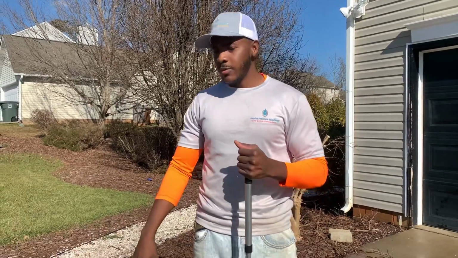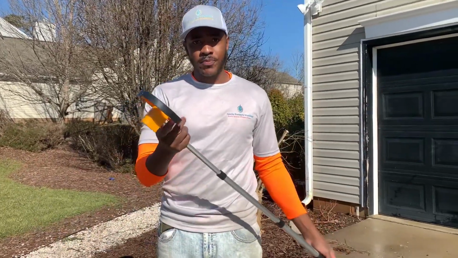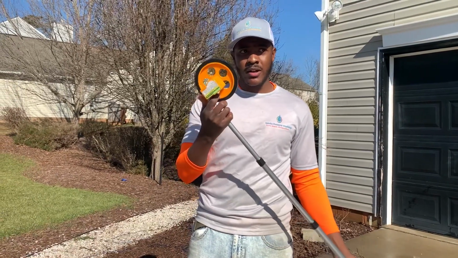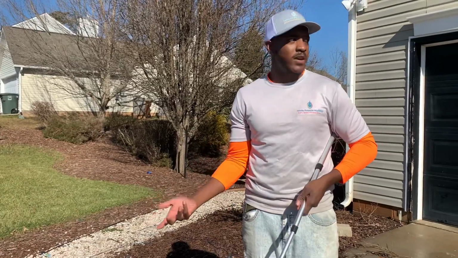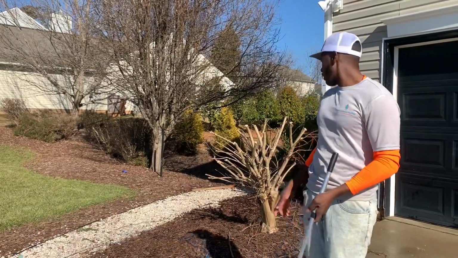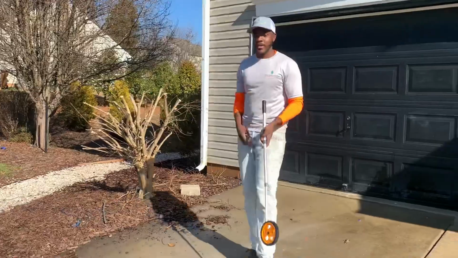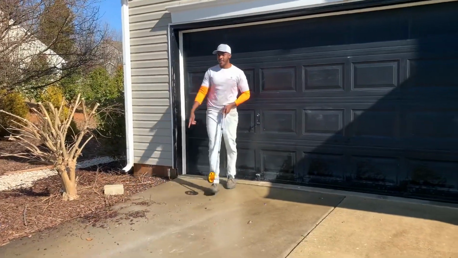So once we have a flat surface, then we have this simple tool right here that we can use to measure flat surfaces. This thing right here measures. We're gonna calculate the square feet of this. All you do with this tool is start at one end and roll it. It's gonna keep measuring for you. So we're gonna go from this end of the driveway to there.